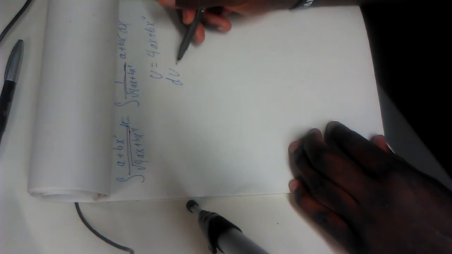So the derivative of this, you're going to be looking at a 4a plus 4bx to the third. Remember in this case, x being your variable is going to go away, so you're left with this 4a here.